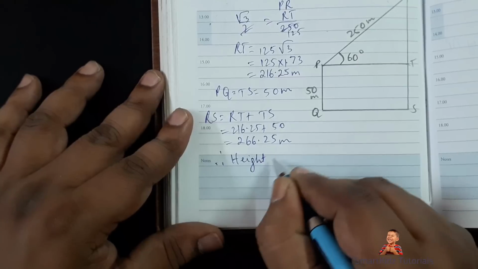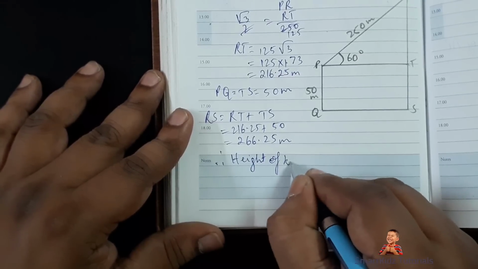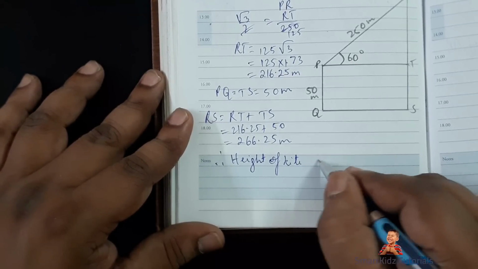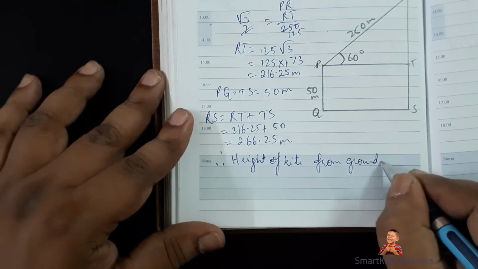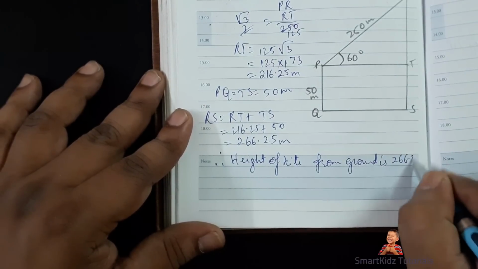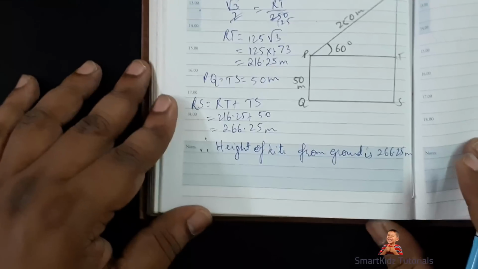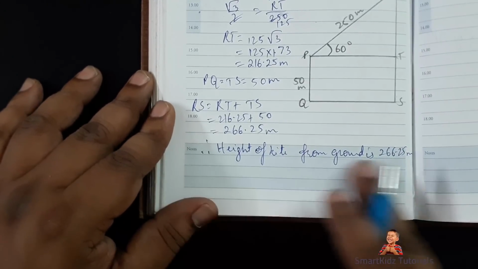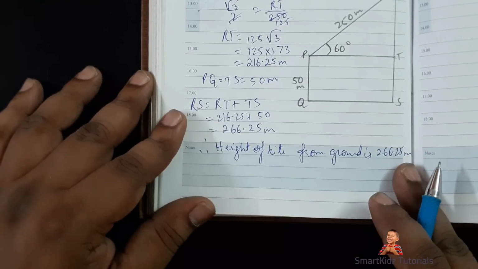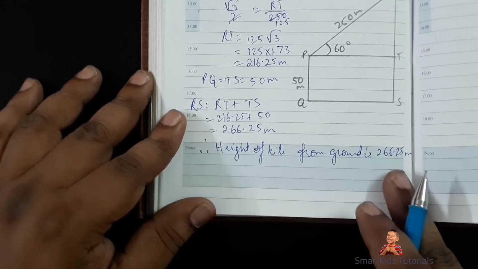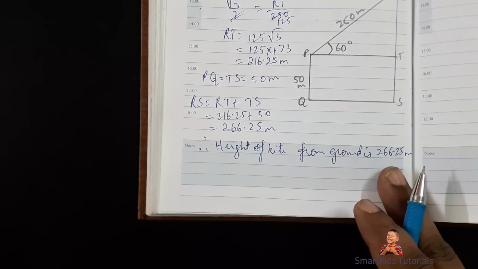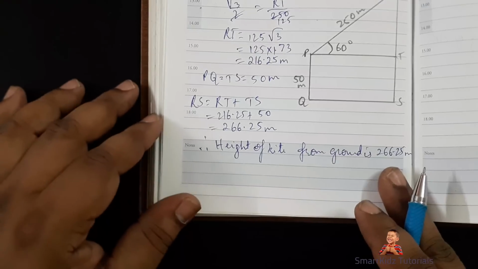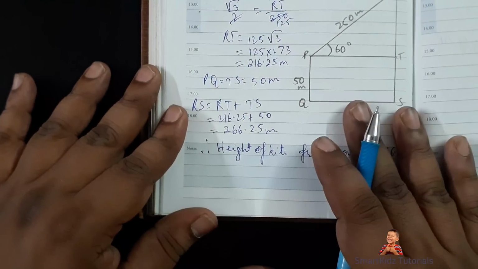Height of kite from ground is 266.25 meters. Now many of you all miss out on this final statement. This final statement has got half mark. So please make sure for any word problem, you give the final statement because it carries marks. Okay, so this is for 3 marks.